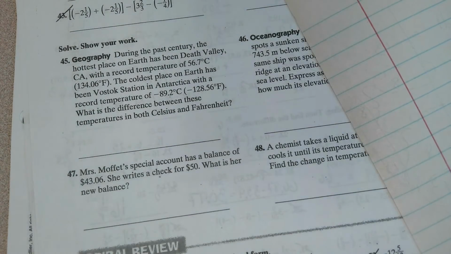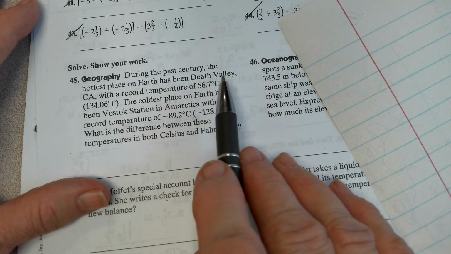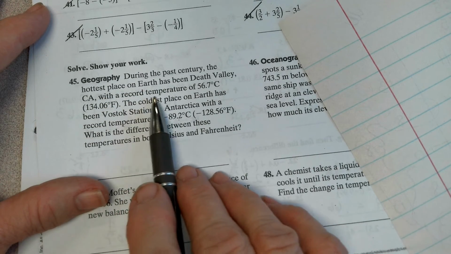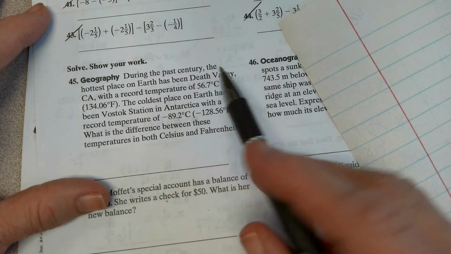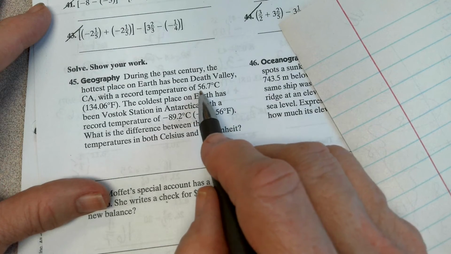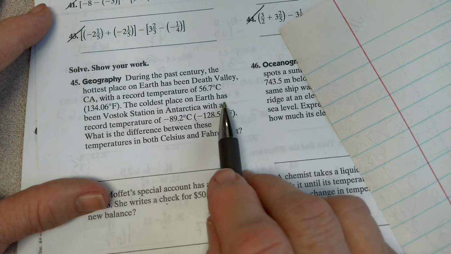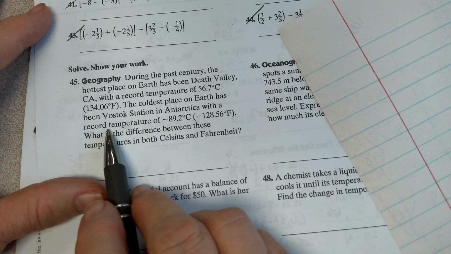Let's see. So during the past century, the hottest place on Earth has been Death Valley in California, with a temperature of, okay, I see what they're doing. Here's the Celsius temperature. Here's the Fahrenheit. Then the coldest place is Vostok Station in Antarctica, with a record temperature.